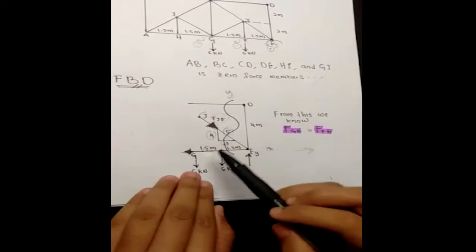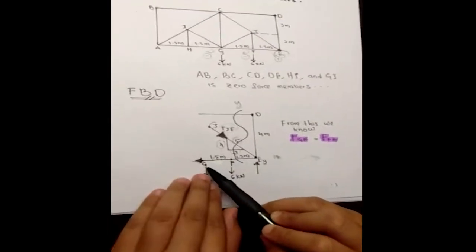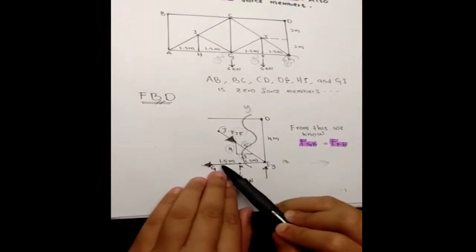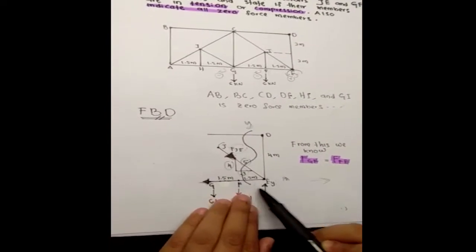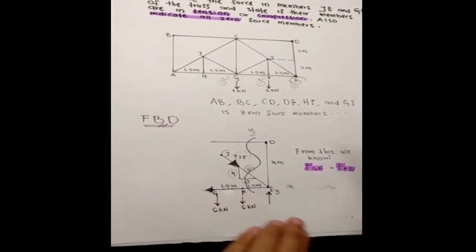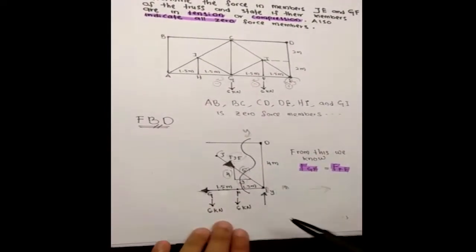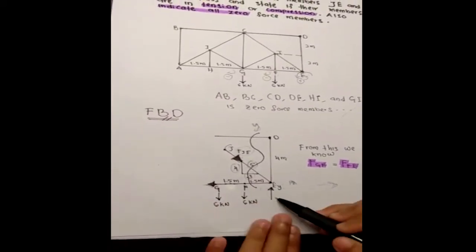We know GF is 1.5 meters and FE is 1.5 meters. From this we know the force at GF is equal to the force at FE.